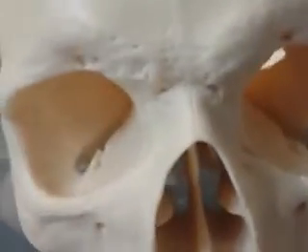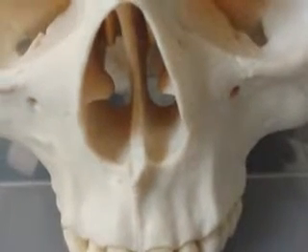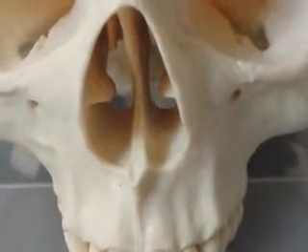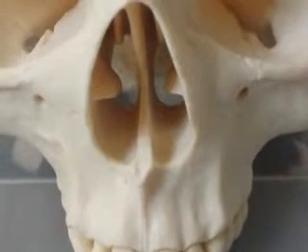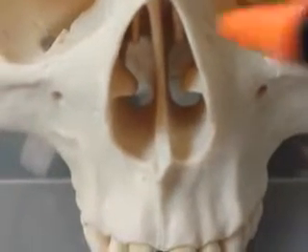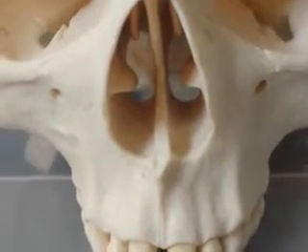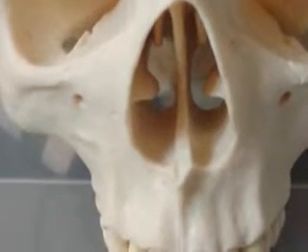And going on to the perpendicular plate, which is over here, it's a thin piece of bone. It descends from the cribriform plate, and it assists in forming the septum of the nose, and it articulates with the spine of the frontal bone and also the nasal bones. The septal cartilage of the nose also attaches to the inferior border of the plate.